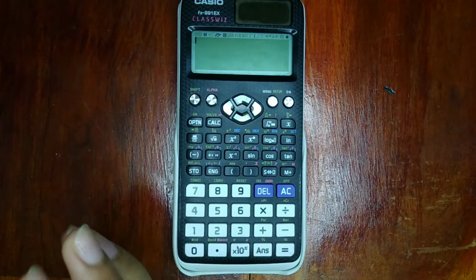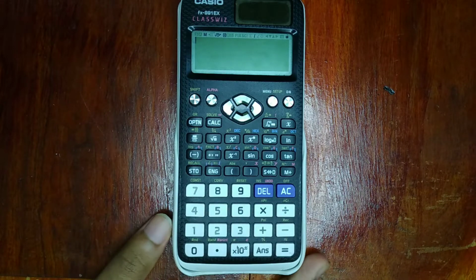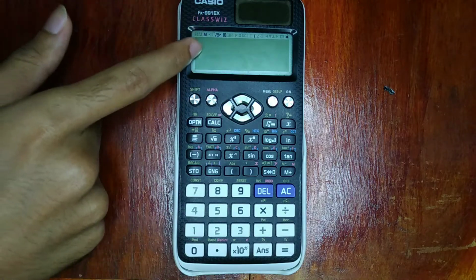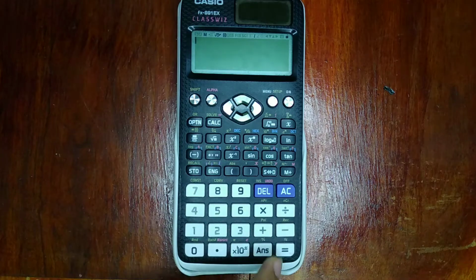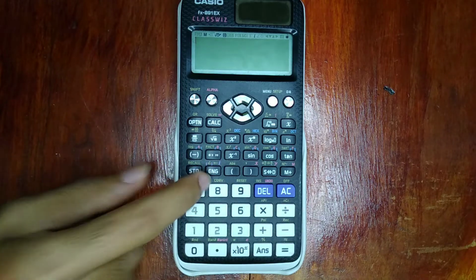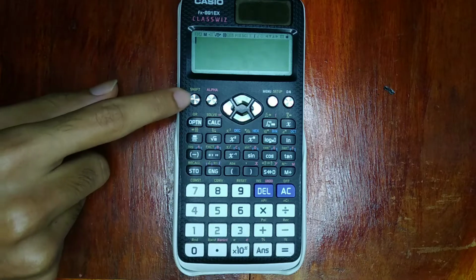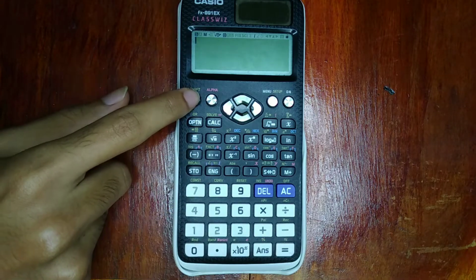So how am I going to change the answer from polar form to Cartesian form? As I have already mentioned, I have already set this up to show the output in Cartesian form. So I need to give the input in polar form. To give the input, you can directly use this ENG button. Before that, you can see this angle sign in yellow, so you need to click the shift button before clicking this angle sign.